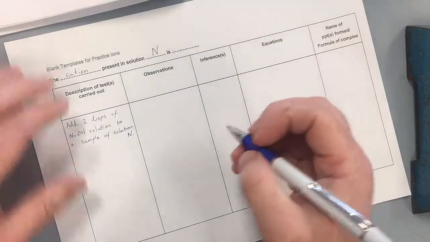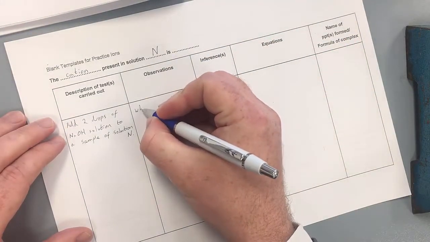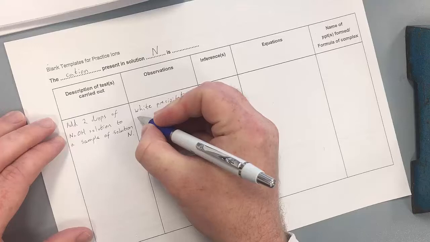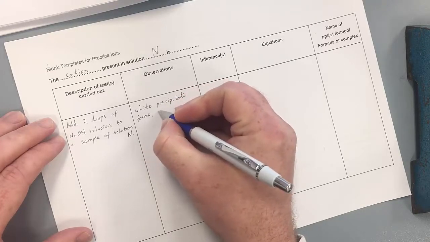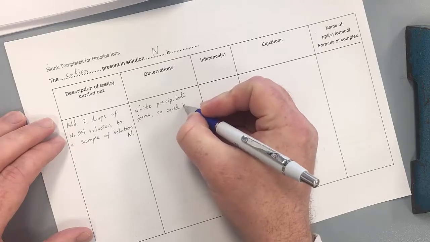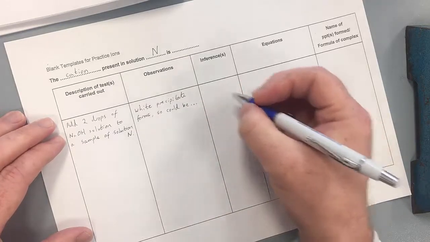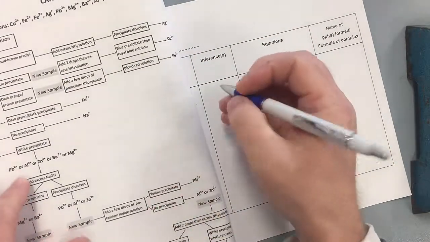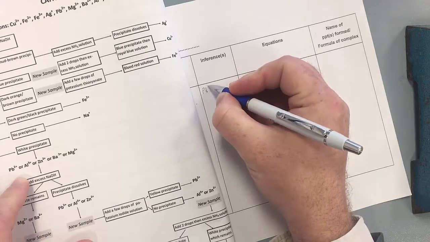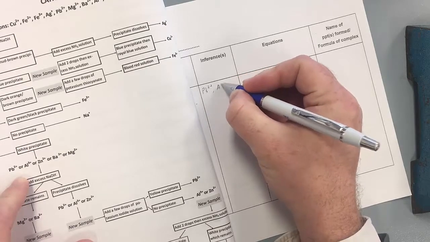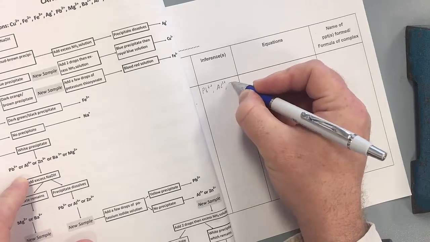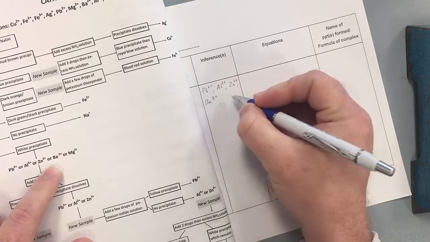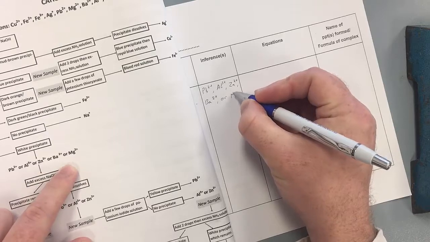So under observations, I'm going to write down: white precipitate forms, so could be, and then taking them off the table of ions, it could be Pb 2+, it could be aluminium 3+, it could be zinc 2+, it could be barium 2+, or Mg 2+.